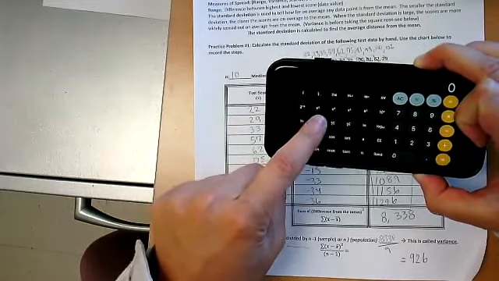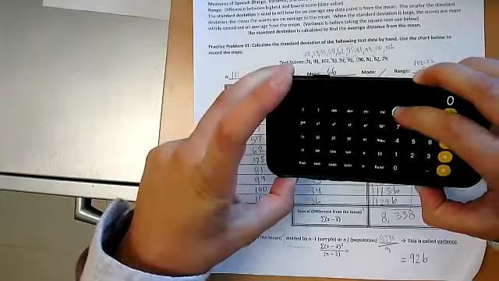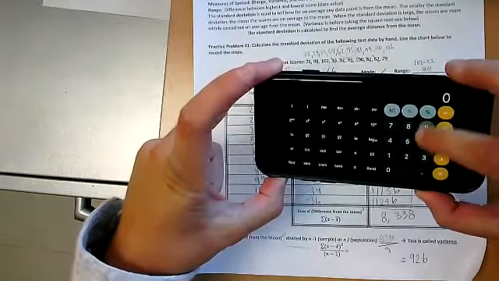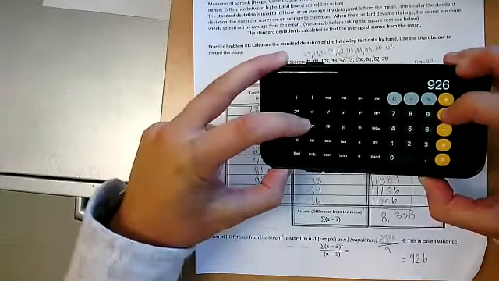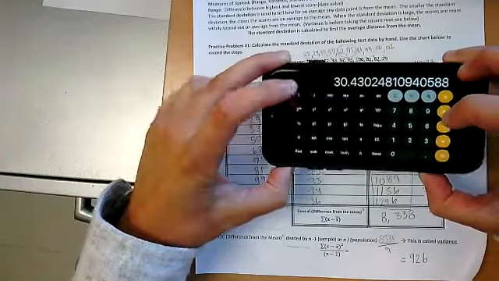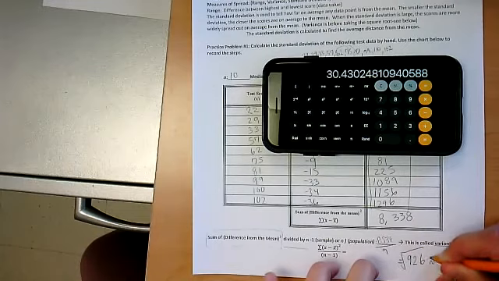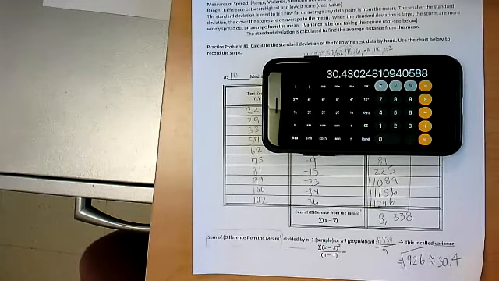So I'm going to click that button, square root. Actually, I think I need to type in the number. So let's go ahead and type in 926 first, and then click the square root. So there's a little 2 on the outside, and then the x under the radical. Click that, and that gives you about 30.4. We'll round to the first decimal. So 30.4, and that would be our standard deviation.